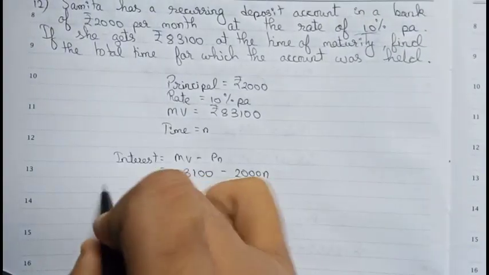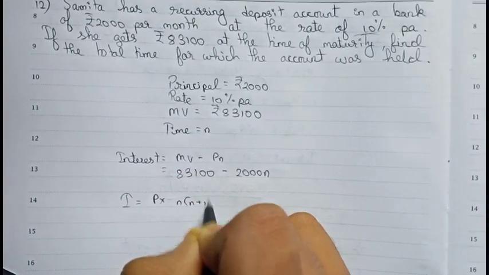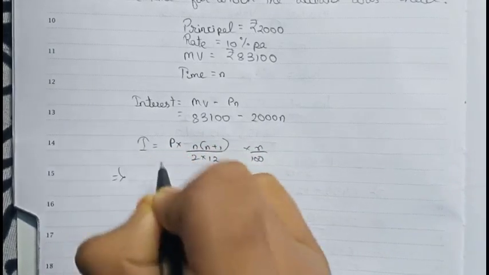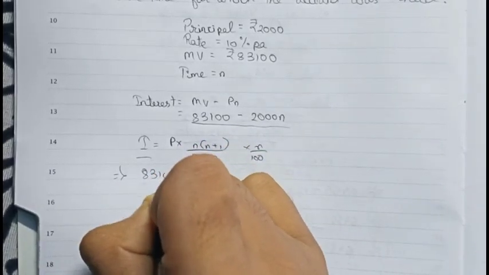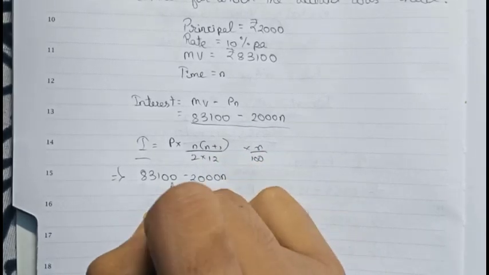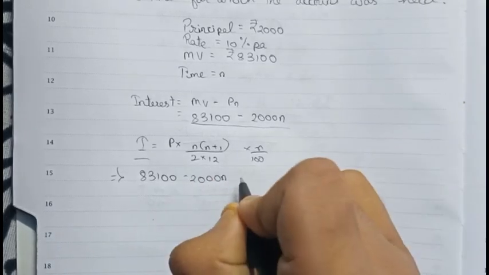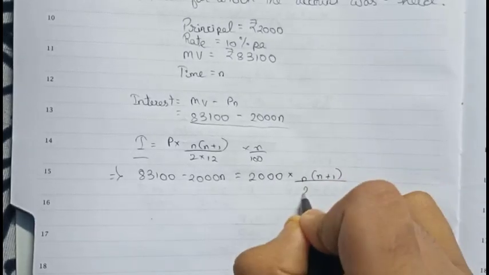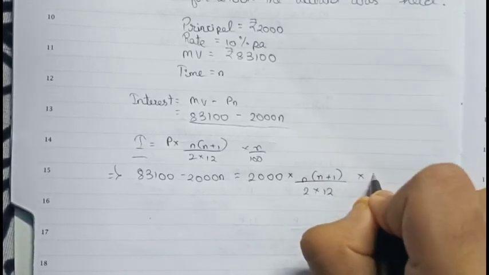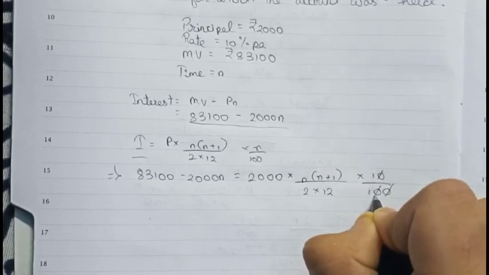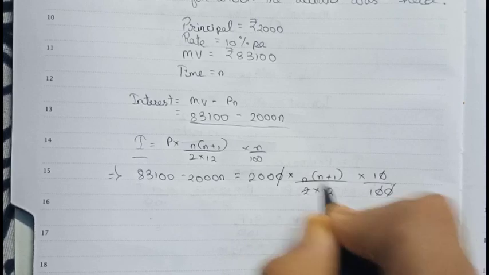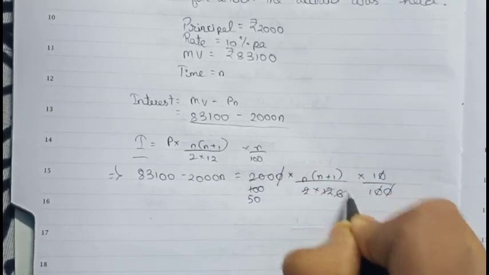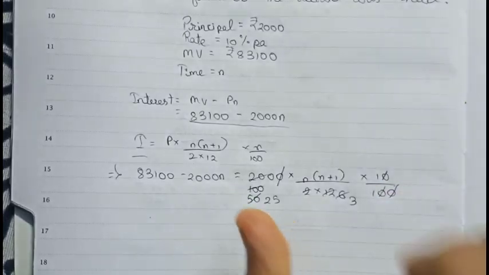So now I put this interest value here. So interest is equal to p into n plus 1 by 2 into 12 into r by 100. So I put down the values. So 83,100 minus 2000n is equal to principal, it is 2000, multiplied by n plus 1, I don't know the value, by 2 into 12 into rate by 100. So rate is given 10, so 10 by 100. 0 I cut. So here 6, here 3, here 25. So we are just cutting by 2 only.